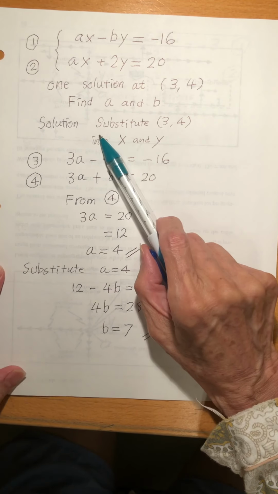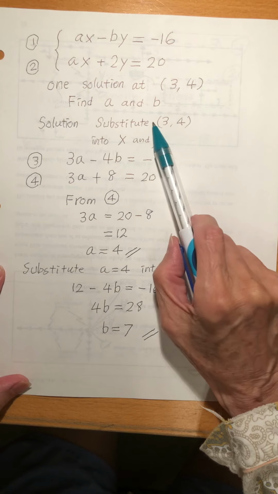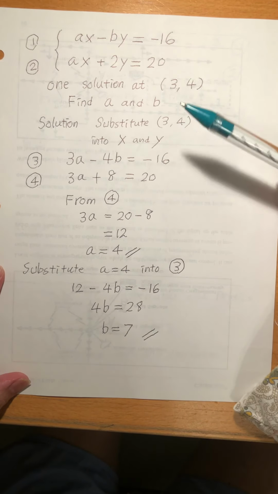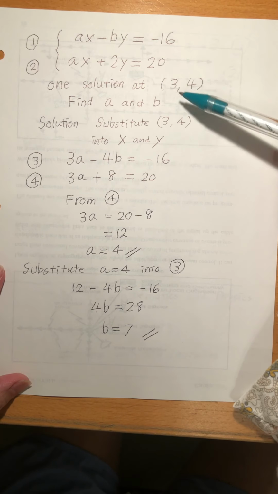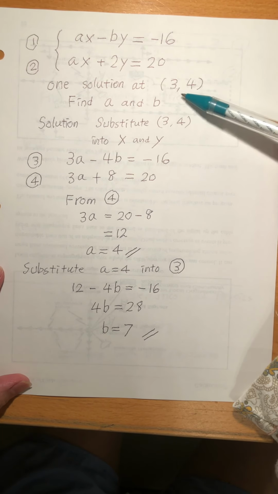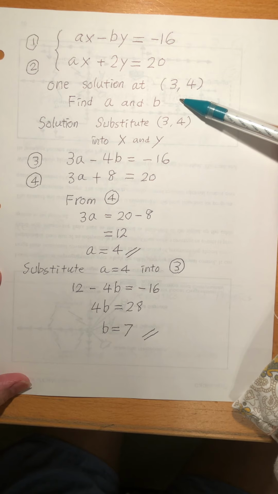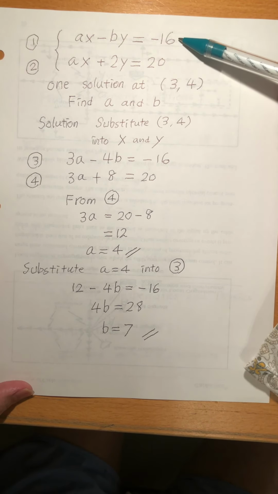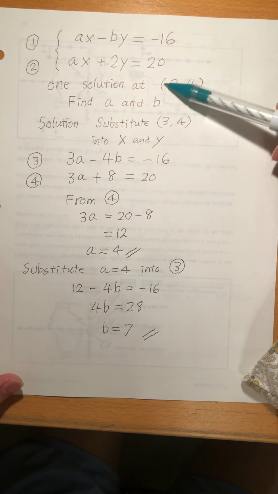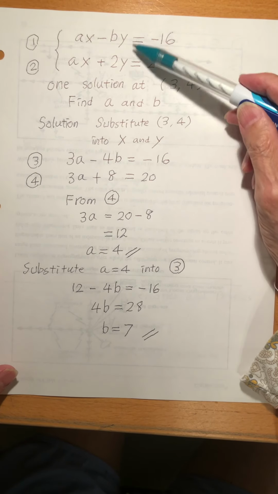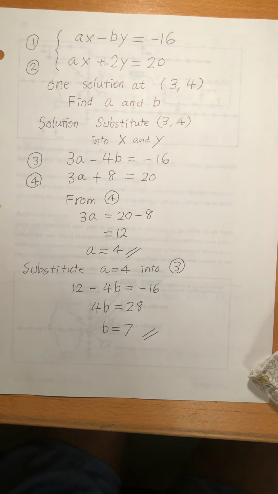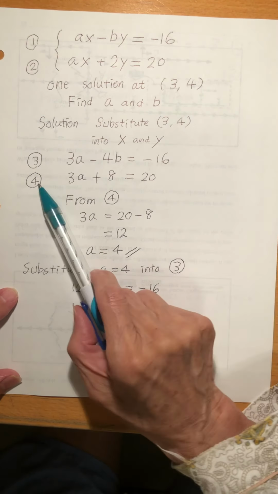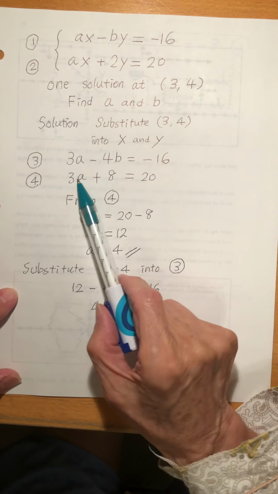Let's substitute (3, 4) into the equations. Let's substitute the coordinates into the equation, because remember, the solution means the point of intersection. The point of intersection means this is a point on both lines. Therefore, if you substitute the coordinates into either one, the equation must be satisfied. So let's substitute 3 and 4 into the equations.